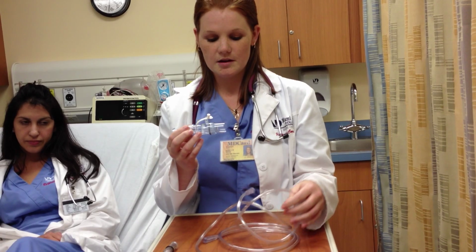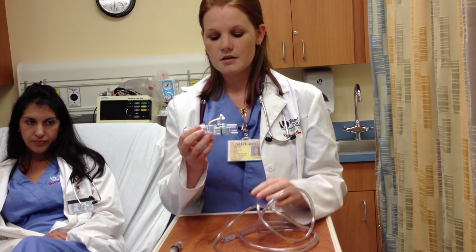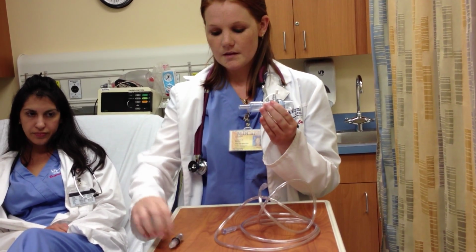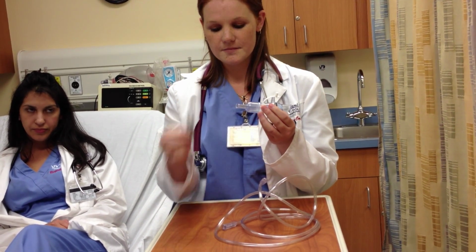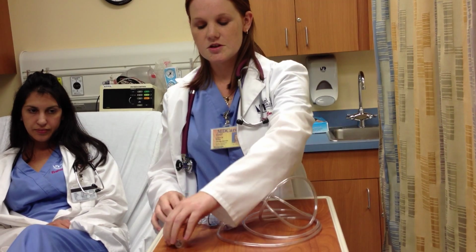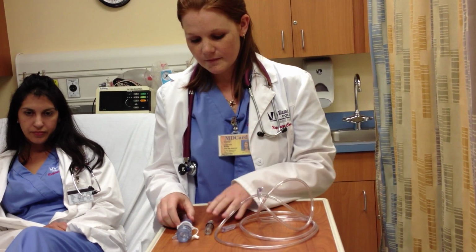You also need the tubing. This will connect the flow meter to the Easy PAP. This is your manometer. This measures the pressure by centimeters of water. Now that I've demonstrated the equipment, I would like to show you what you would do for this procedure.